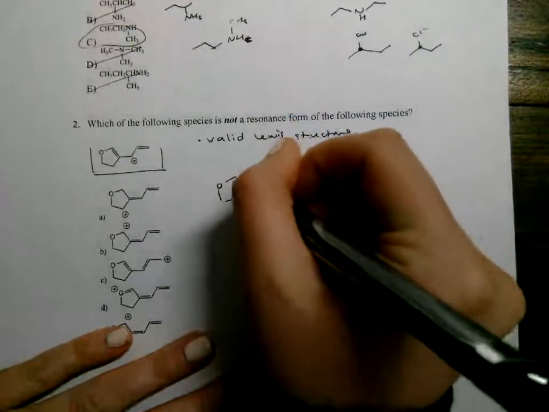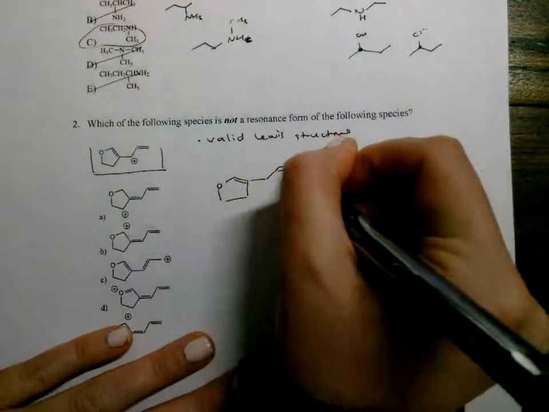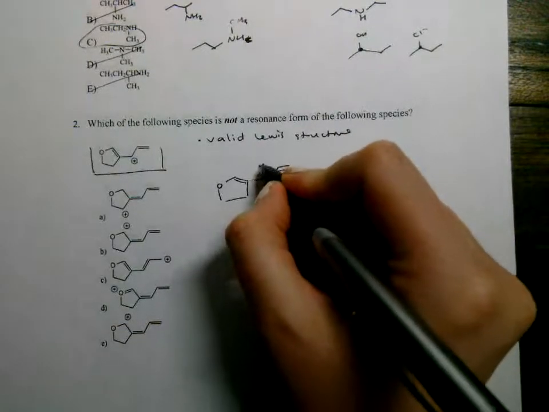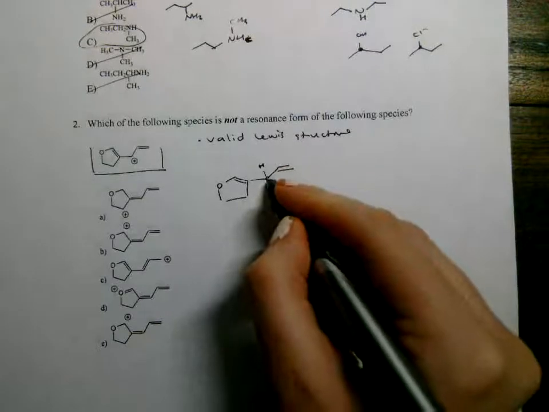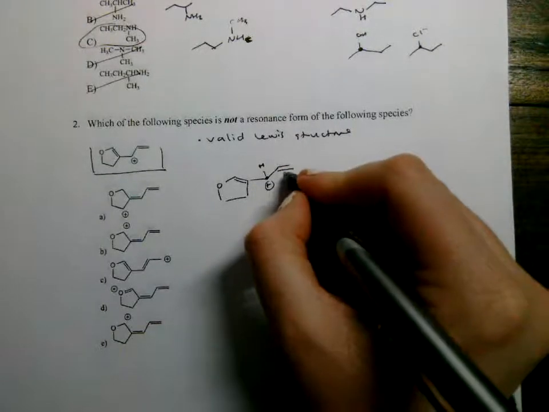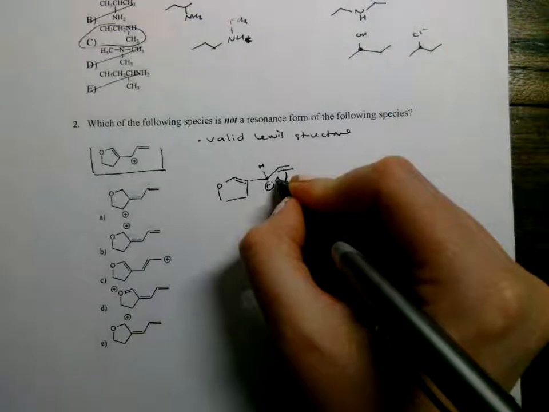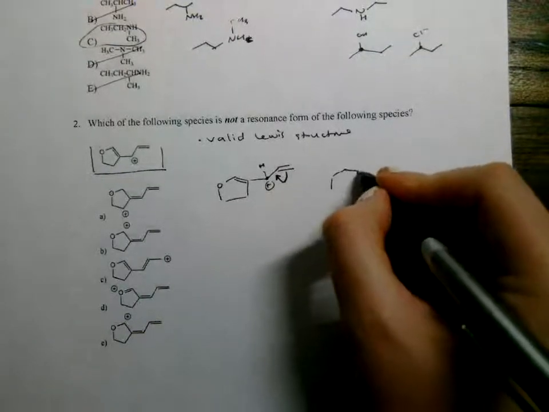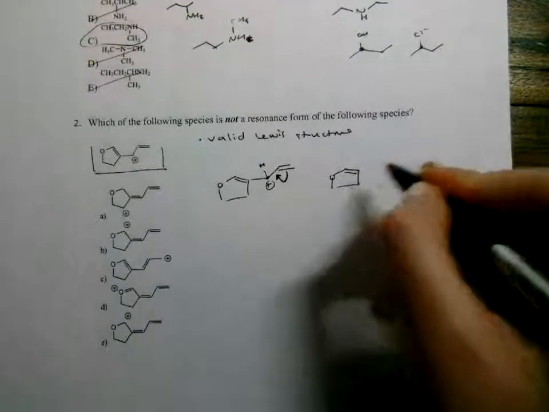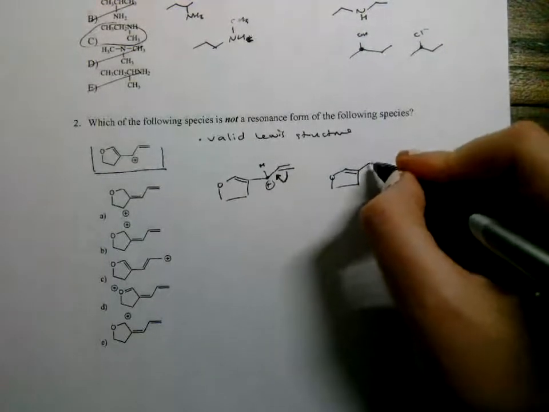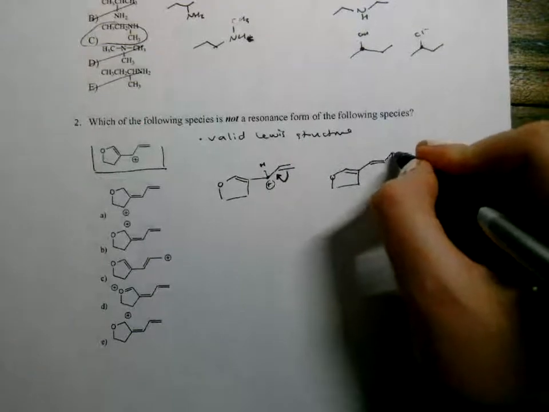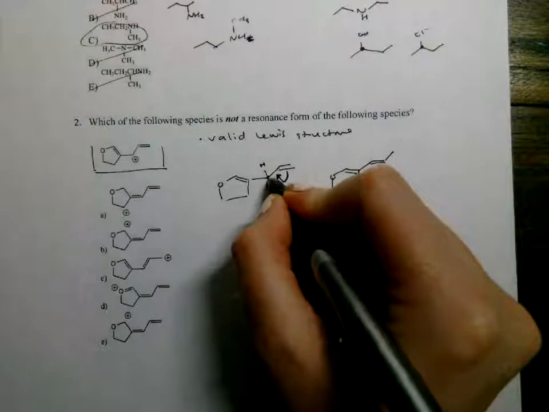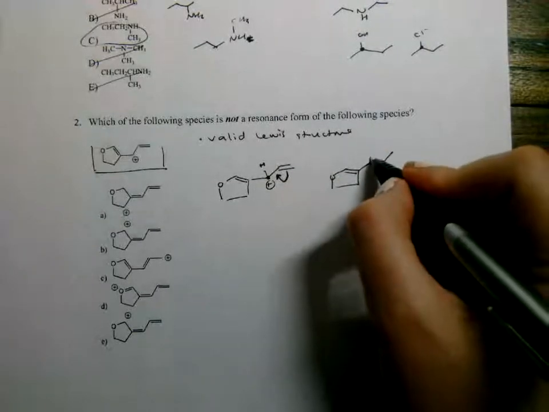Let's see. I'm going to draw this out so I can draw my arrows. There's a carbocation here, which means there are 3 bonds attached to that carbon, so only 1 hydrogen. If I move the 2 electrons of this bond to fill in and make a double bond right here, there's not too many bonds to this carbon because there's still 1 hydrogen there.